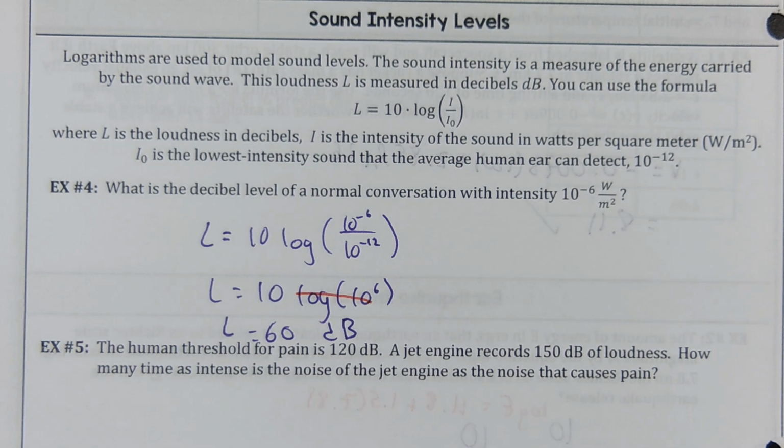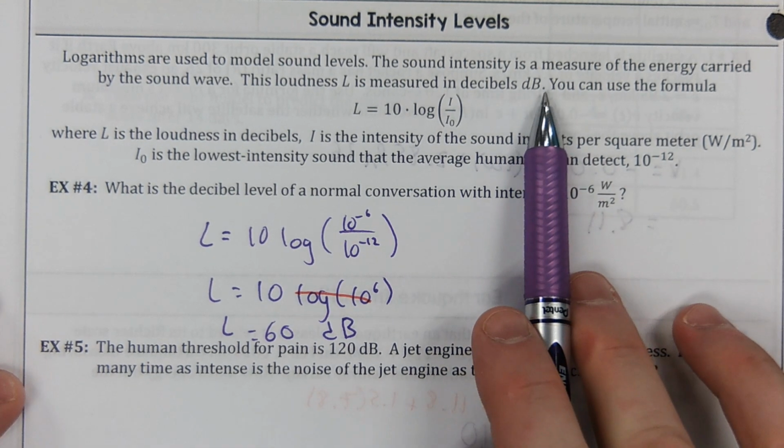60 decibels. Normal conversation. I'm sorry? Yeah, it's right there. I didn't make it up.